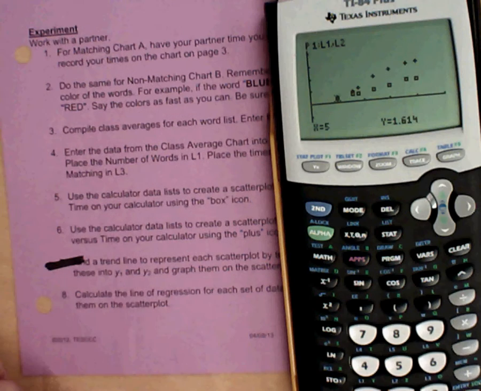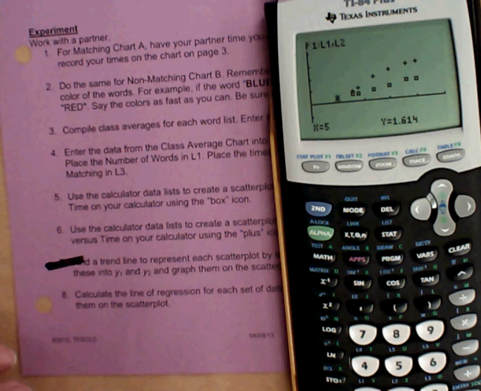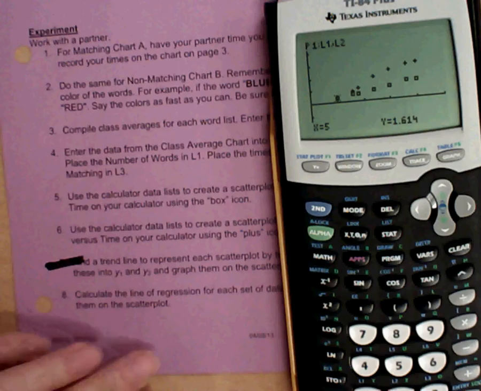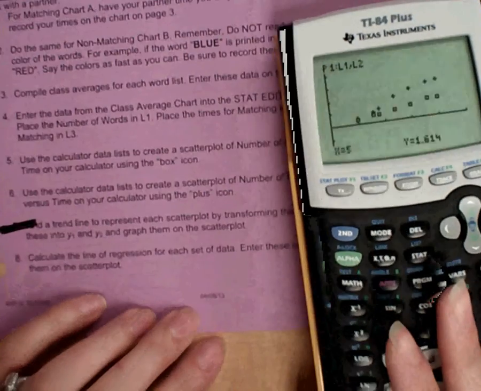We're going to skip number 7. A trend line is making a line that goes through most of your data, and it's kind of a guesstimate way. It's not a very accurate way. So we're going to skip down to number 8, which is a linear regression.